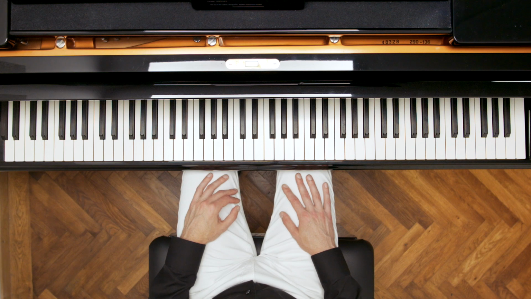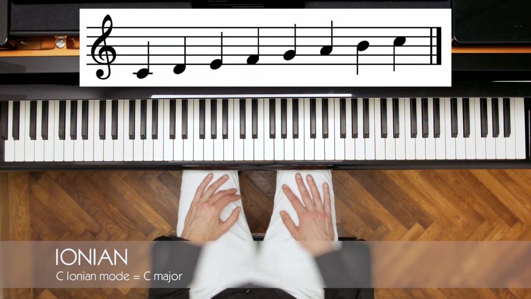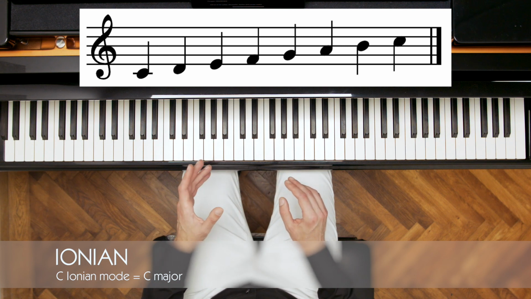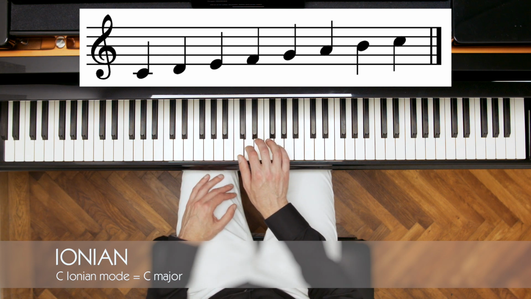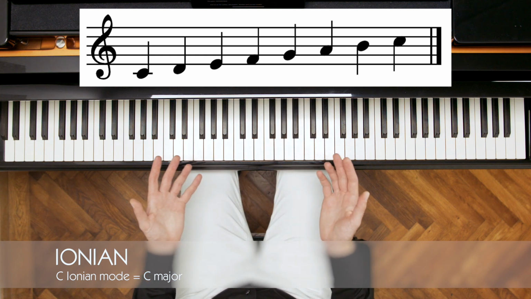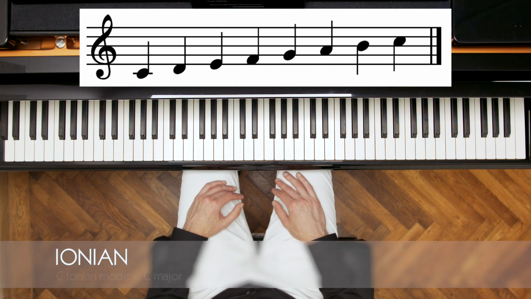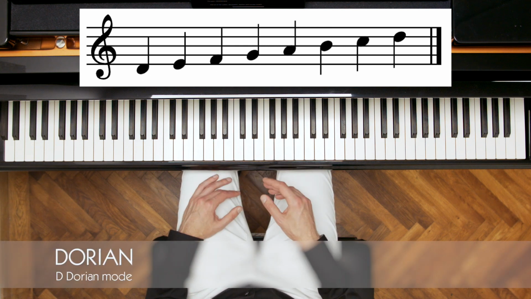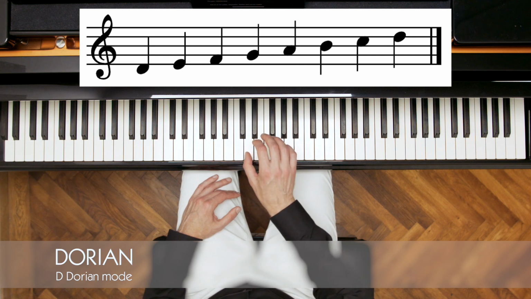Let me illustrate. So here are the music modes. If you start on C and play all the white keys to the next C, you'll play what's called the Ionian mode. We know this as the major mode today as well. Now, if you start on D and play all the white keys to the next D, you'll play what's called the Dorian mode.